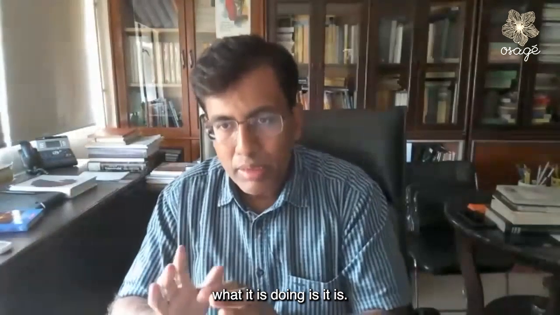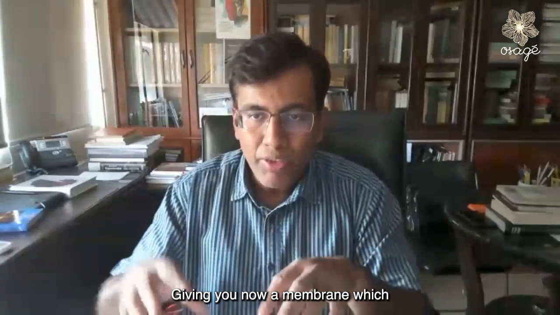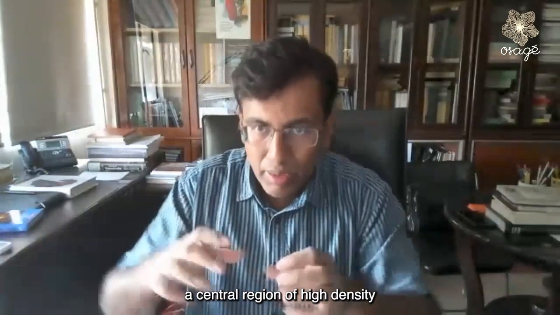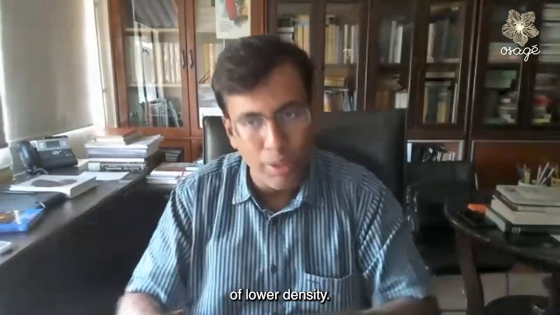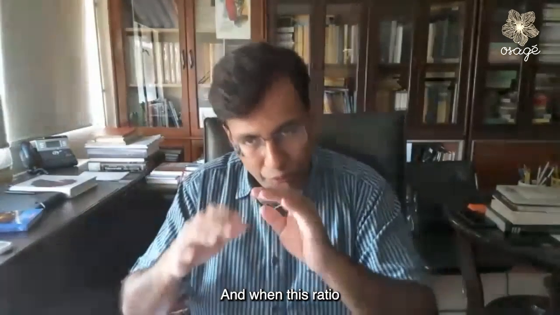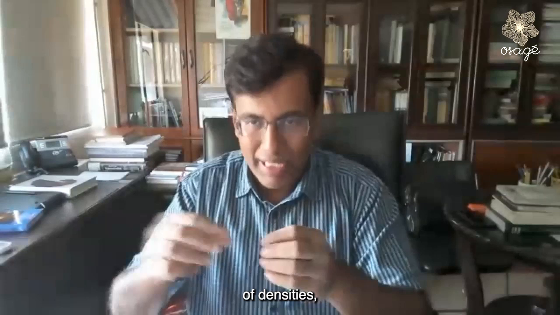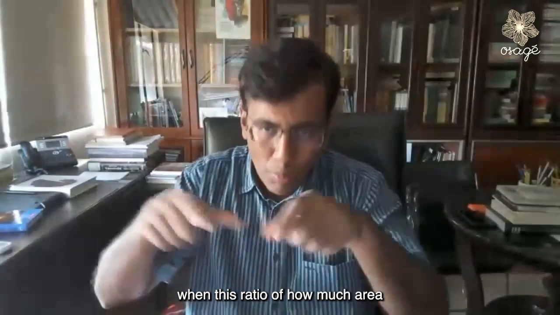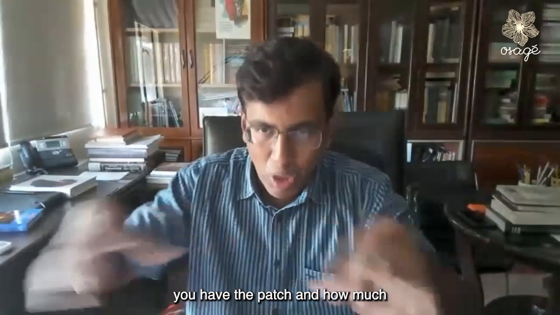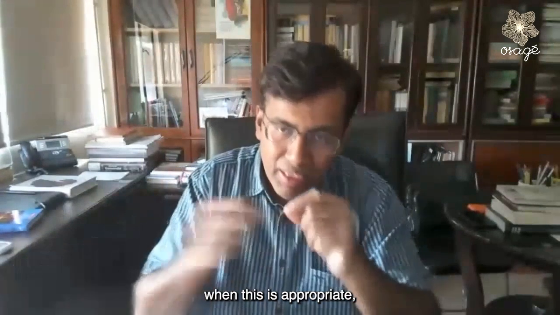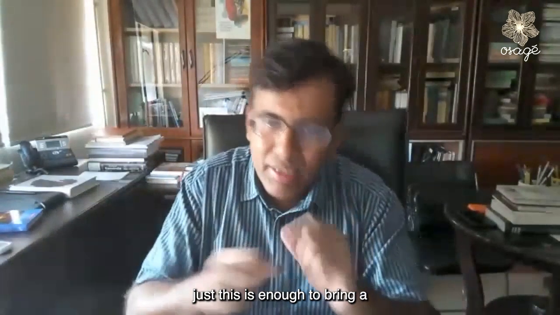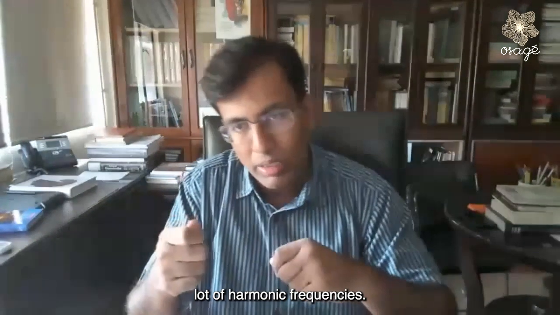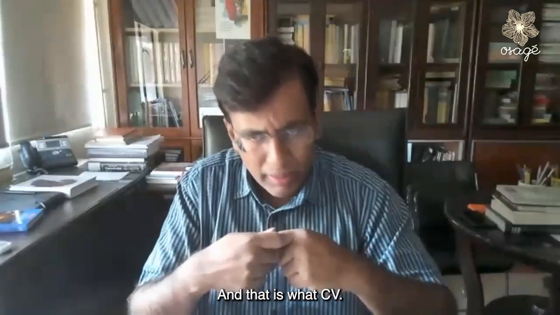So the material and the design have a lot of complications, but very broadly speaking, what it is doing is giving you a membrane which has two regions of different densities: a central region of high density and an outer region of lower density. When this ratio of how much area has the patch and how much area doesn't is appropriate, this is enough to bring a lot of harmonic frequencies, a lot of harmony. And that is what C.V. Raman also found.